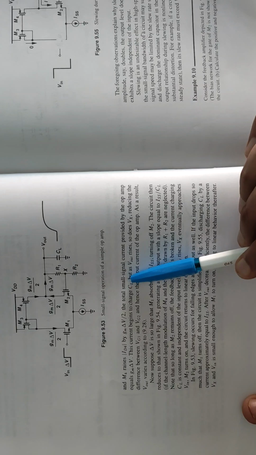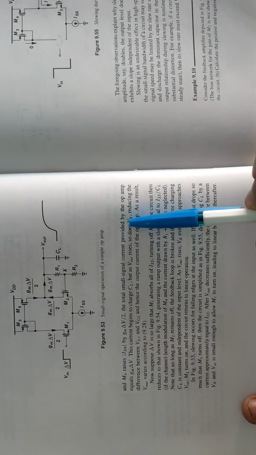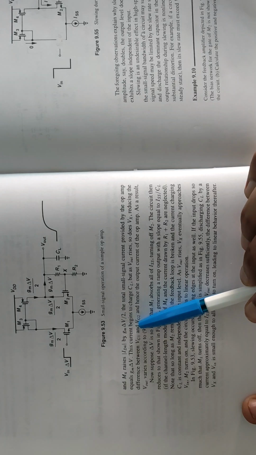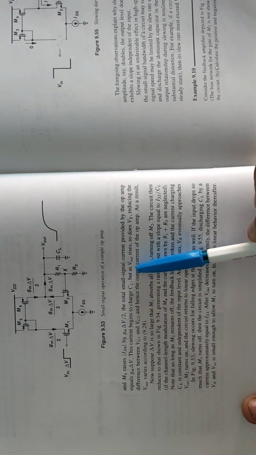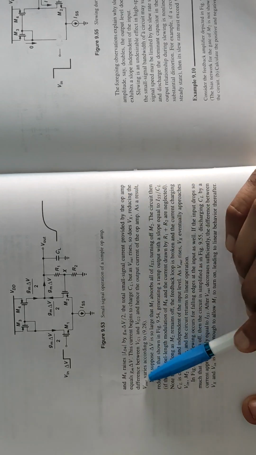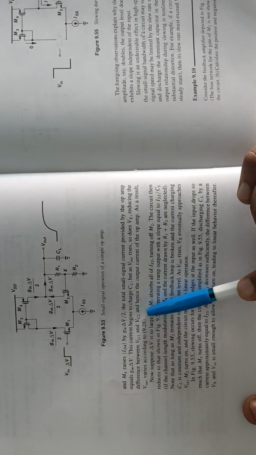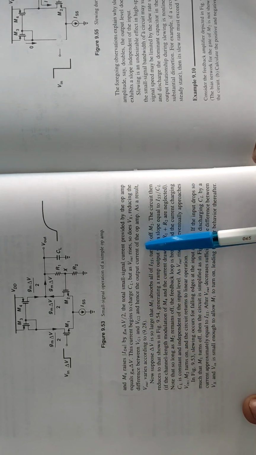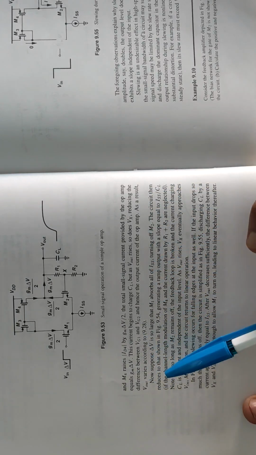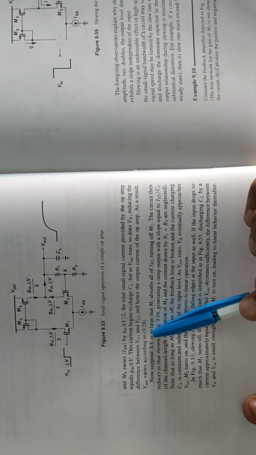The total small-signal current provided by the op-amp equals gm delta V. This current begins to charge CL, but as Vout rises, so does Vx, reducing the difference between Vg1 and Vg2, and hence the output current of the op-amp. As a result, Vout varies according to the equation.